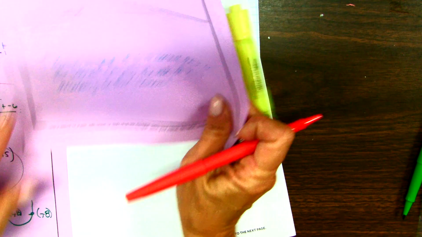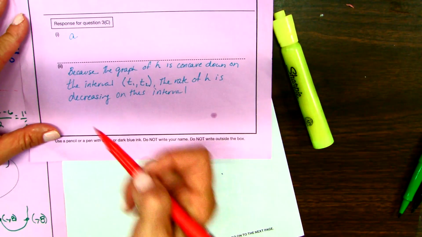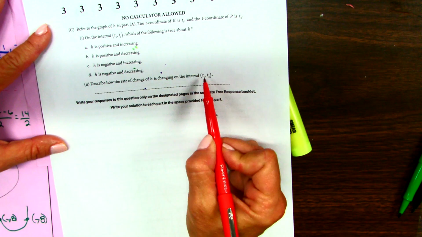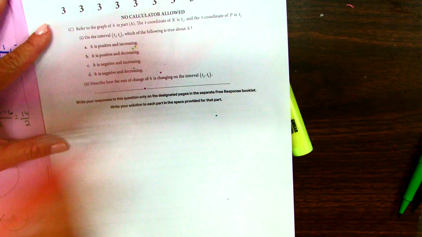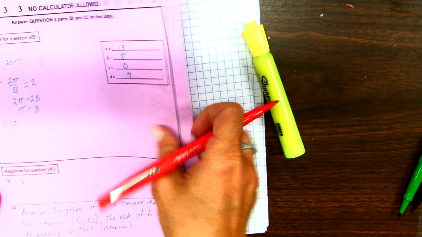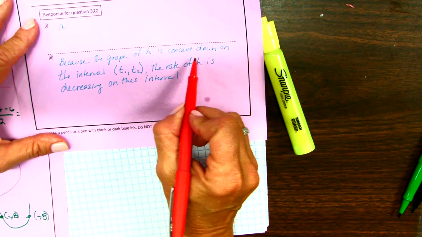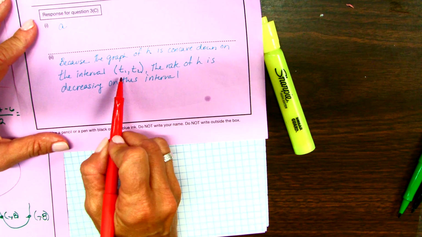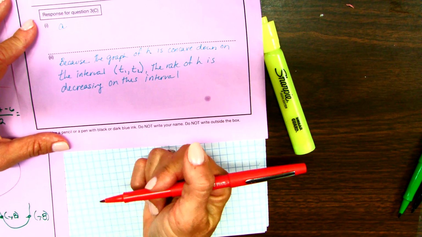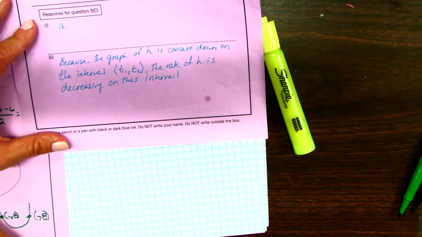So you want to put that in some kind of fancy-sounding mathematical sentence. And the trick, as I told you, is you don't have to reinvent the wheel. Take the prompt and put parts of it in your answer. Just regurgitate it. So I wrote, because the graph of H is concave down on the interval t sub 1 to t sub 2, the rate of H is decreasing on this interval. That's one of many ways of saying it.